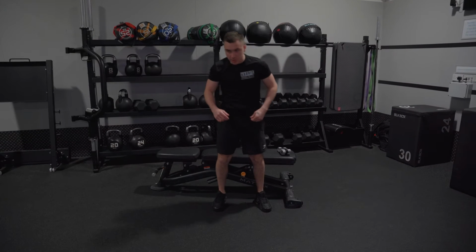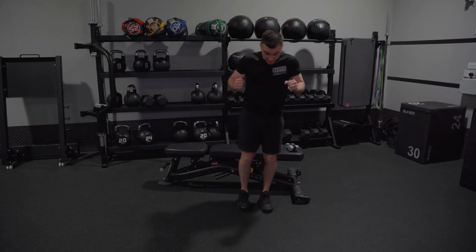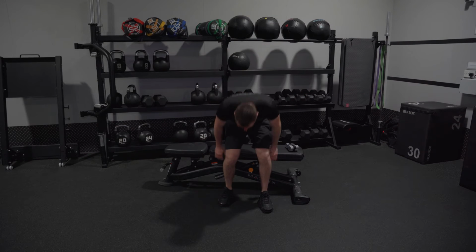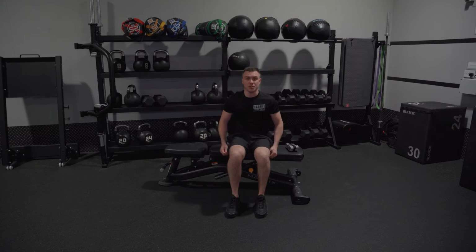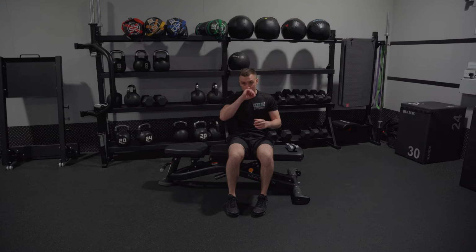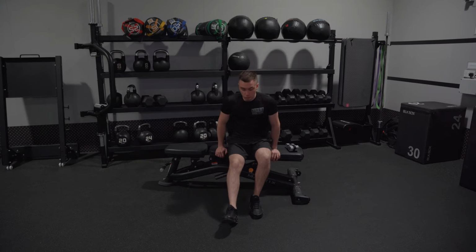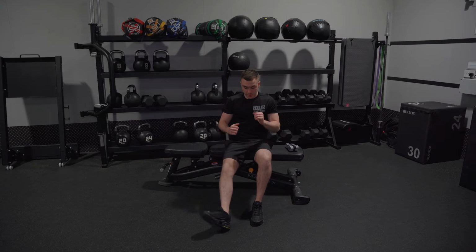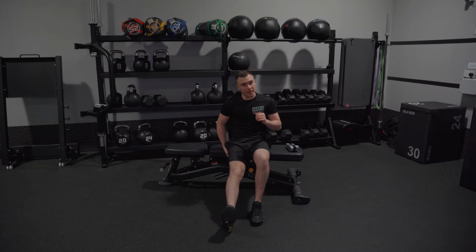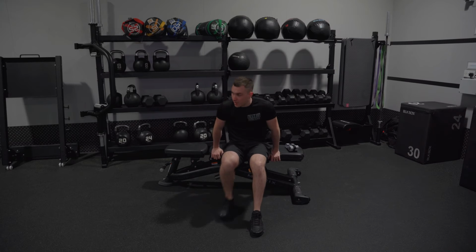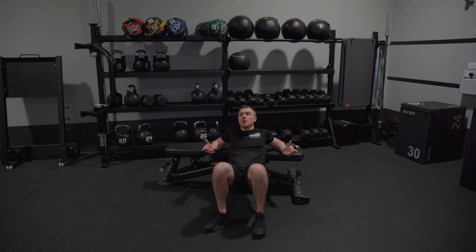It also governs abduction, which is essentially this, otherwise known as when you're on the abduction machines in the gym and you come out to the side. And the last role it governs is external rotation, which is this. So I'm turning it out, I can feel it on the outside. Now you know the full roles we're trying to accomplish, let's work it.